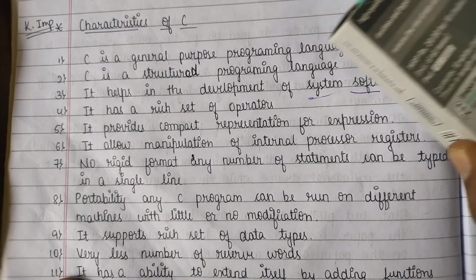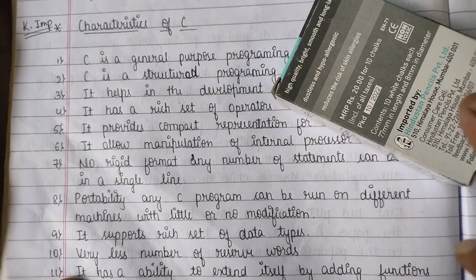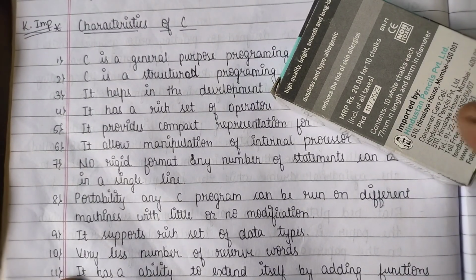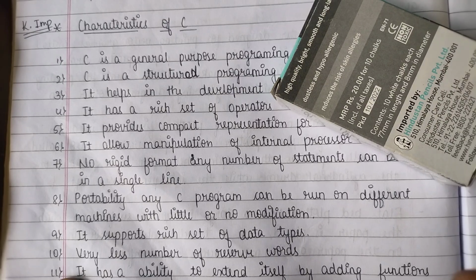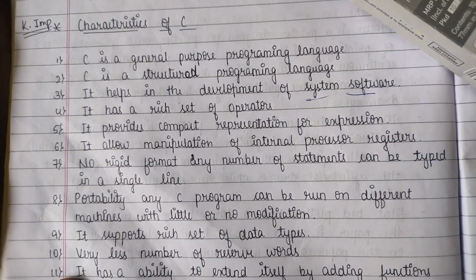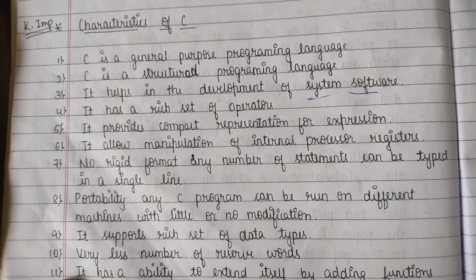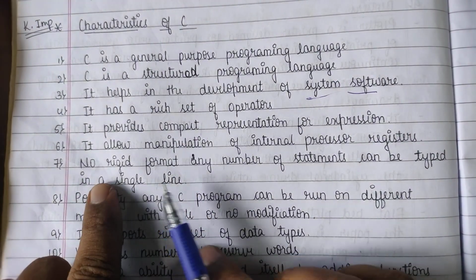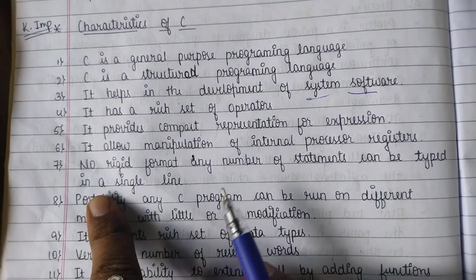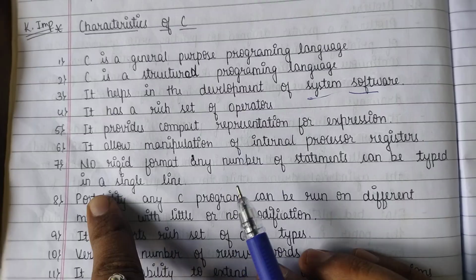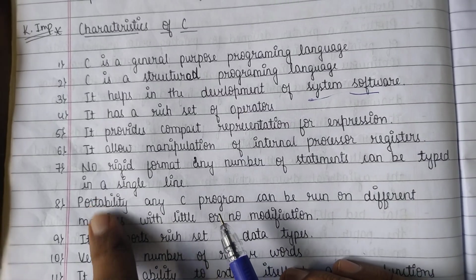See, if it's a box, it has a rigid property: if you keep it here, it will stay here only, it cannot move from here to there. That is called rigid. So C has no rigid format, meaning it is portable, it can move from one platform to another platform.